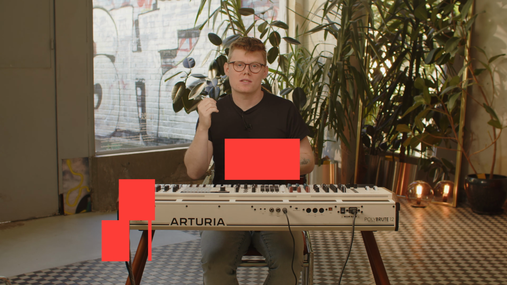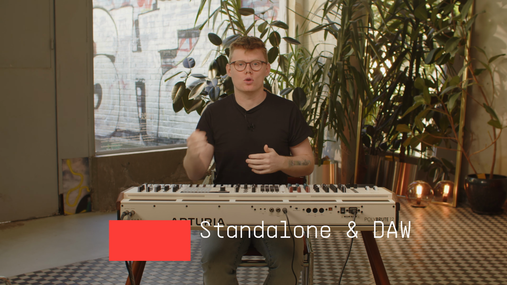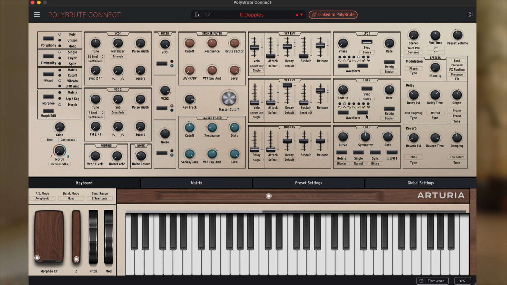PolyBrute Connect can run as a standalone or as a VST plugin in your DAW. You can even have multiple instances of the plugin running within one project, and the PolyBrute will follow the most recently selected instance, allowing for a nice music production workflow. This not only means instant recall, making it super easy to switch between projects, but you can also automate the PolyBrute's parameters just like you would for any other VST plugin.